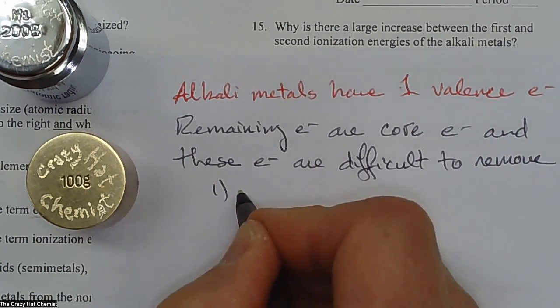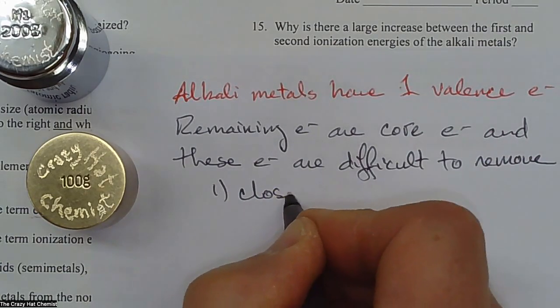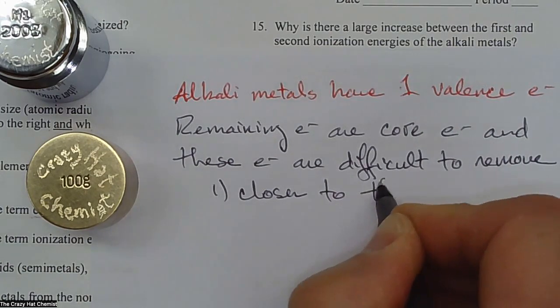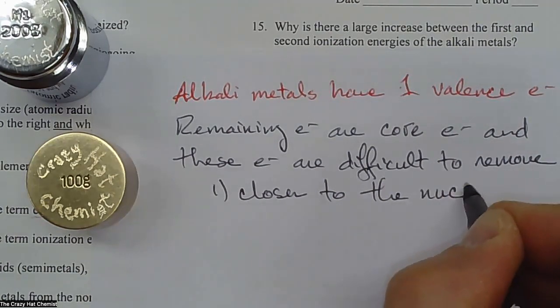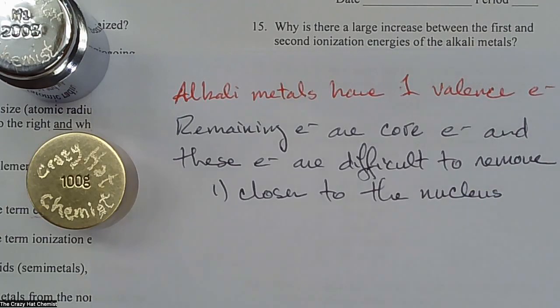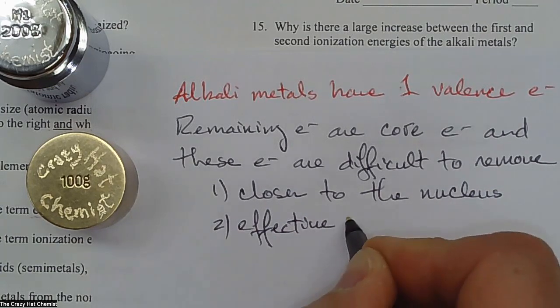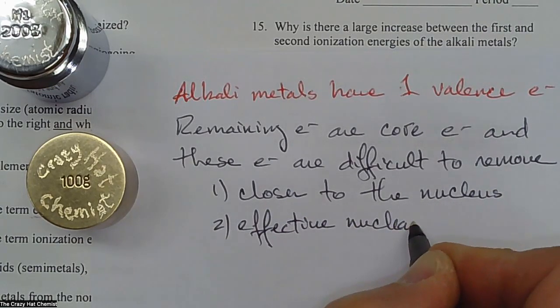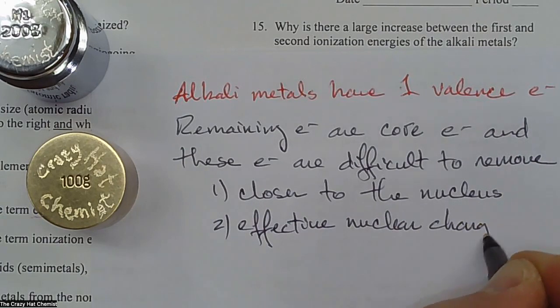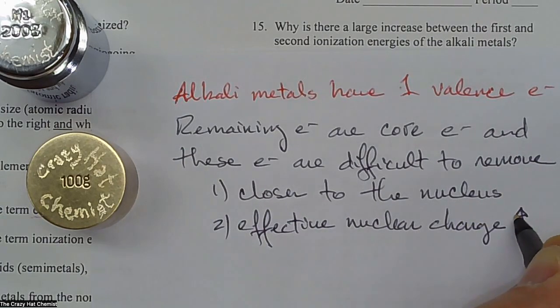For one, they are closer to the nucleus. And two, the effective nuclear charge has increased. Because you have removed an electron, the effective nuclear charge has increased.